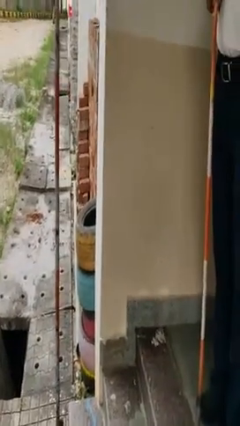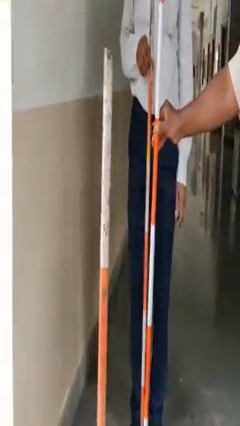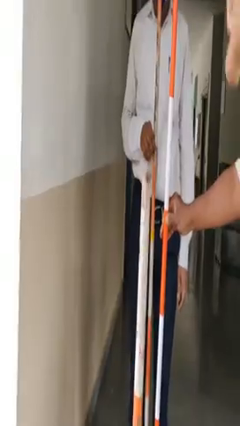We place another ranging rod in between these two. The person at that point is called A, this is an intermediate point, and this is point B.